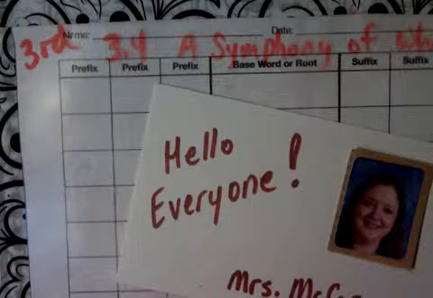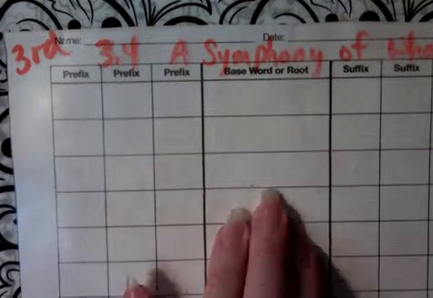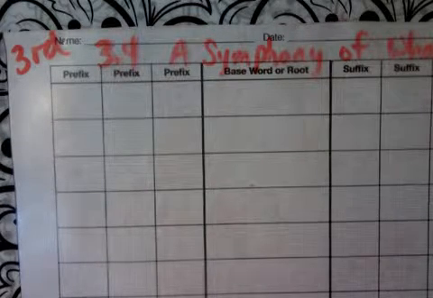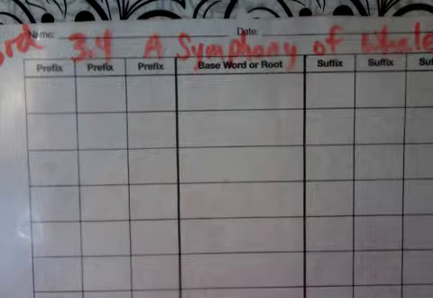Hey guys, you've got some interesting words for the story A Symphony of Whales. We're going to be using this map, this page, because it has base words and suffixes. Suffixes are added onto the end of the word. It helps to describe the word a little bit better.